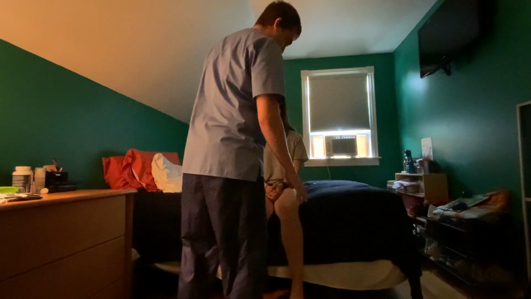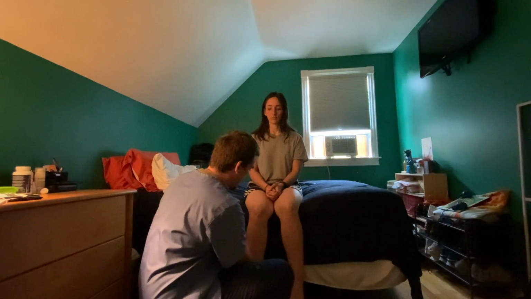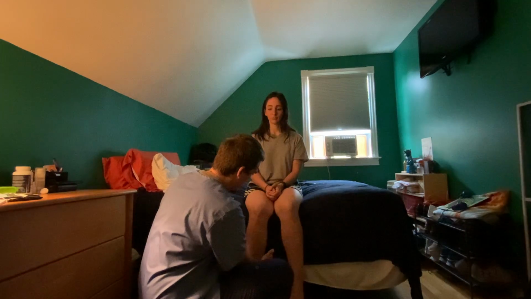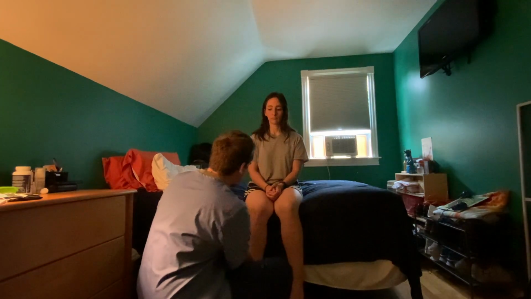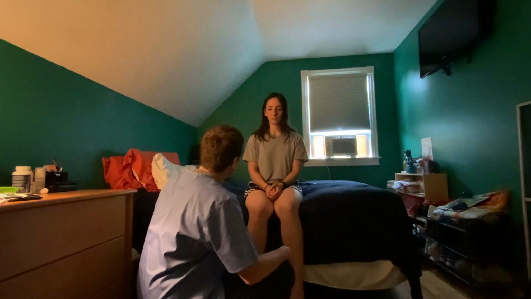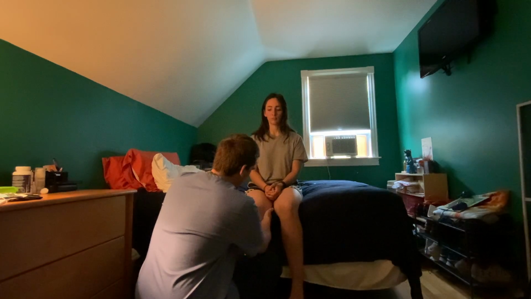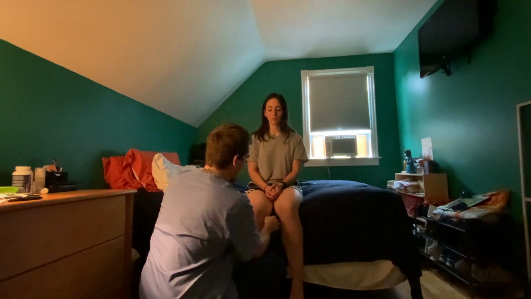I'm also just going to inspect again. I do not see any varicose veins, anything abnormal. No swelling or edema in the ankles or in the feet. Okay. All right. I'll palpate the popliteal artery here on both sides.